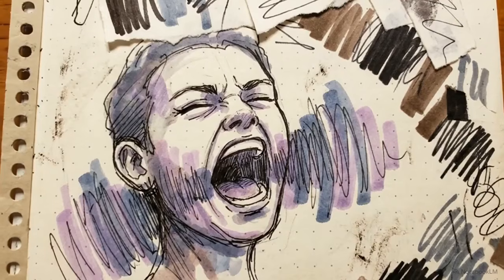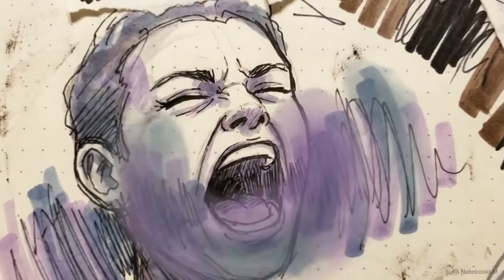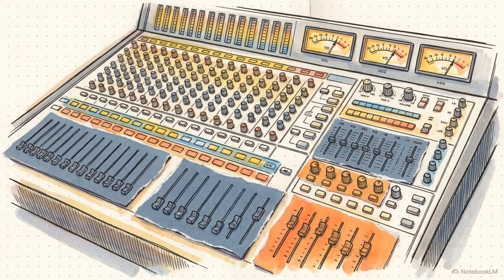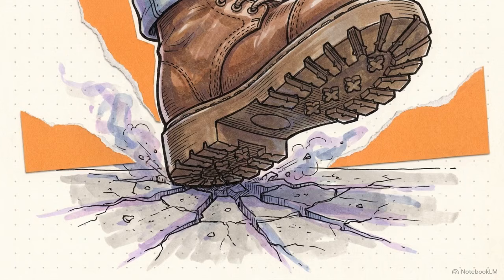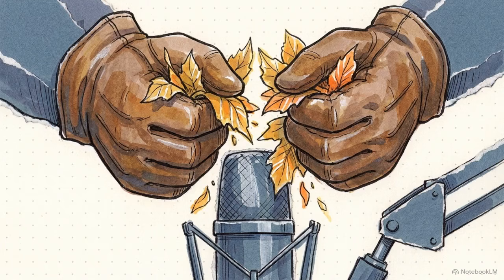And once the visual work is finally finished, the production faces another reality. Raw animation is completely silent. Audio engineers must build the entire soundscape from absolute zero. They record and sync every footstep, every sharp intake of breath, and every rustling leaf.